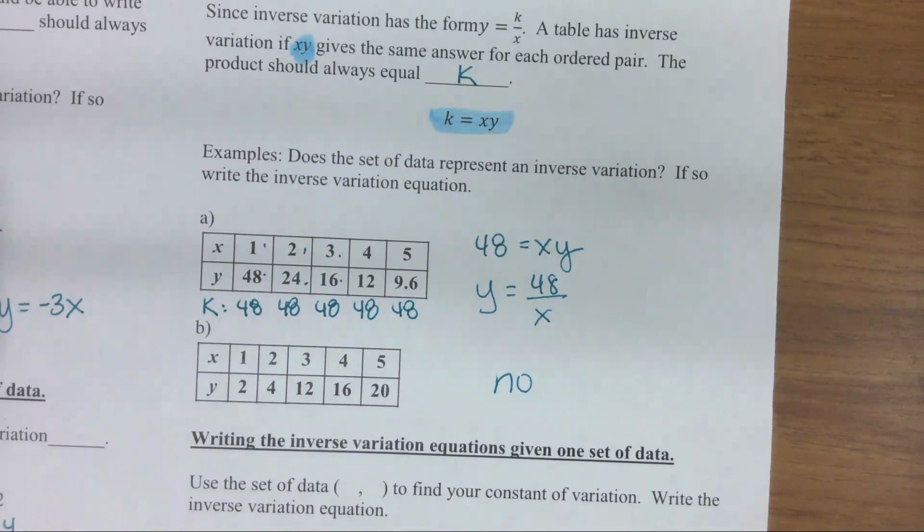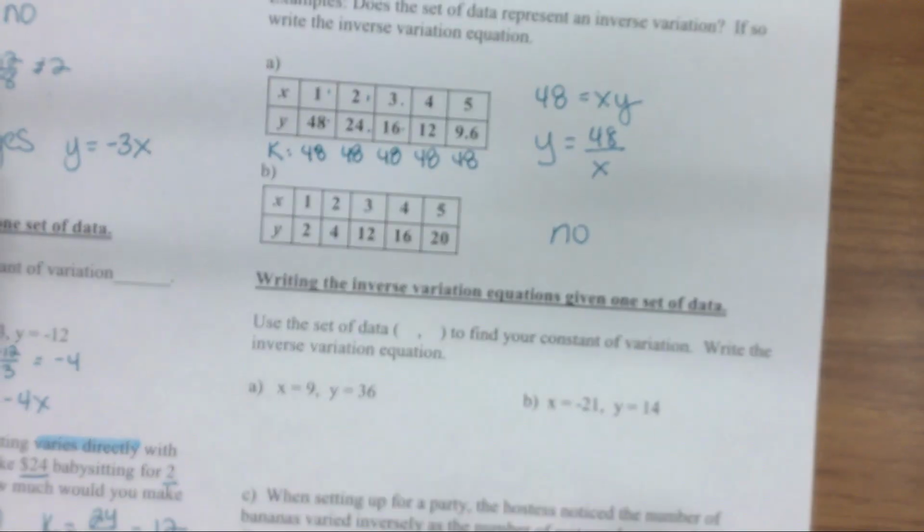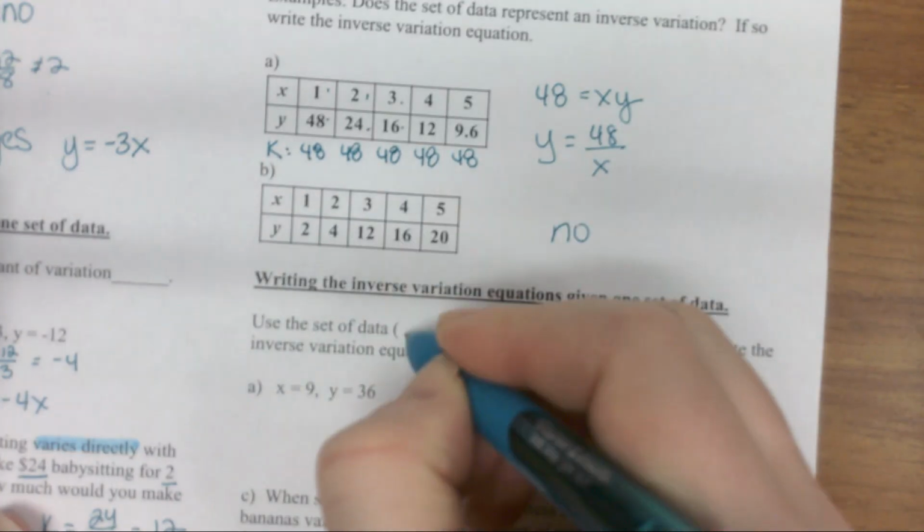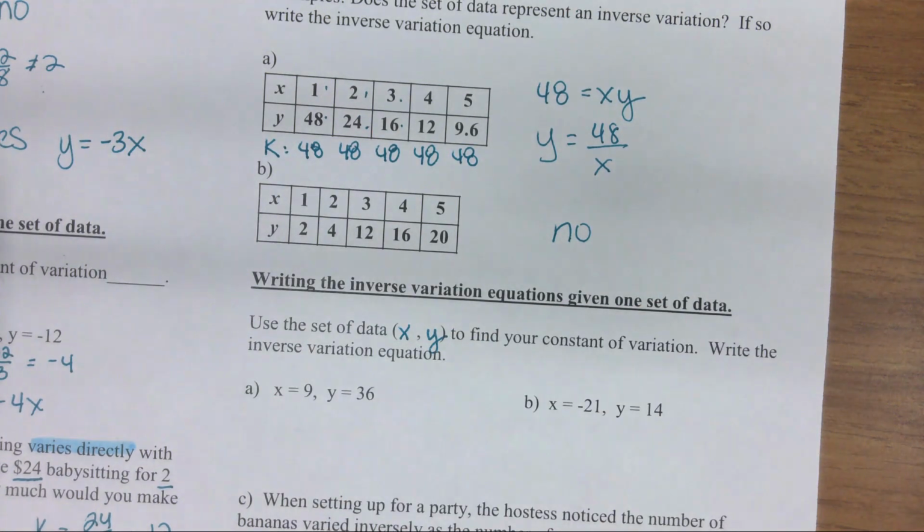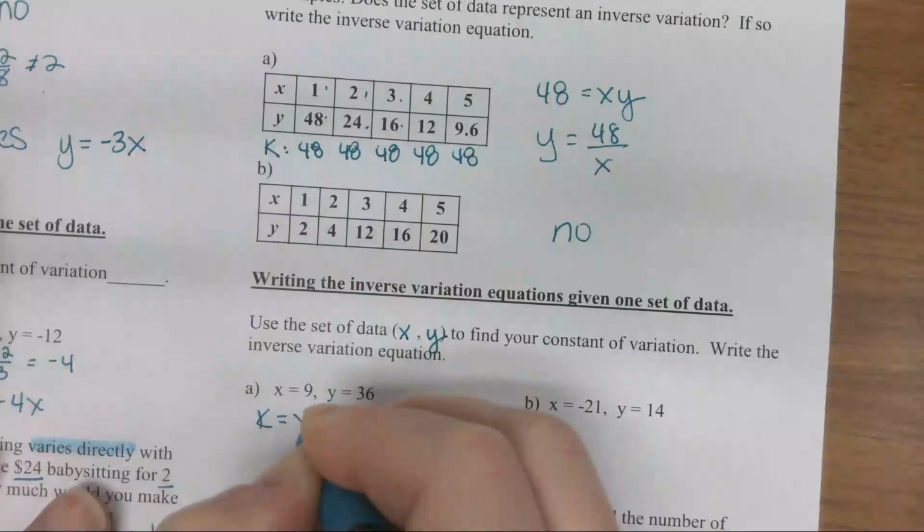All right, so summary. How do we find K when it's inverse? What do we do with the x and the y? When it was direct, we divided. This time we multiplied, right? So today when you see this and I say it's inverse variation, what we're going to do is take our x and our y and multiply them together, okay? So k equals x times y.